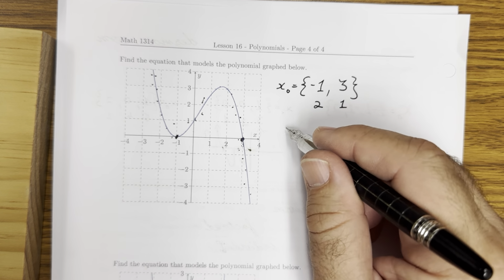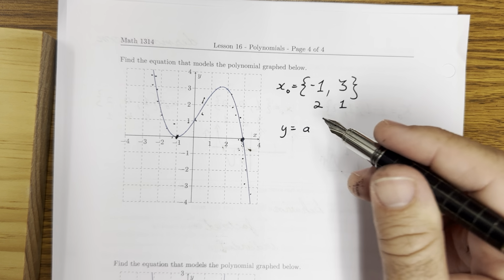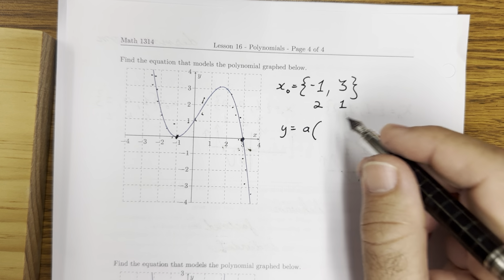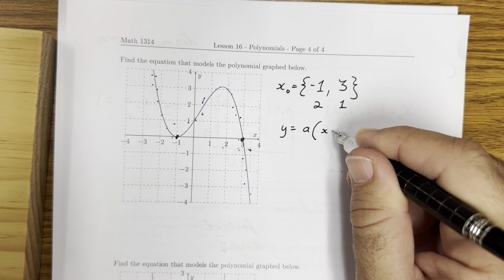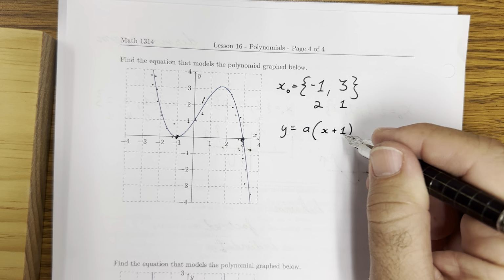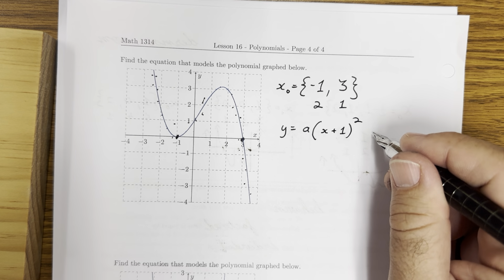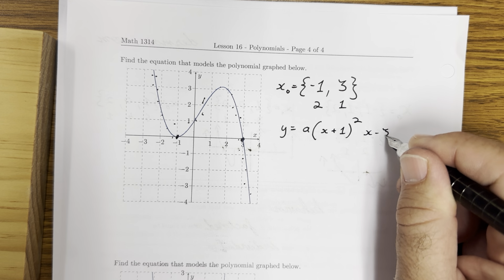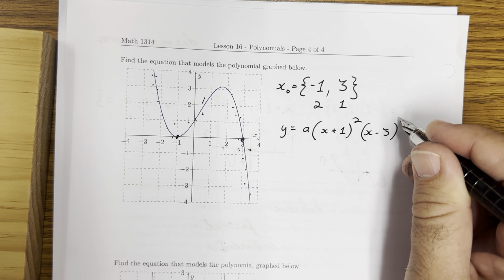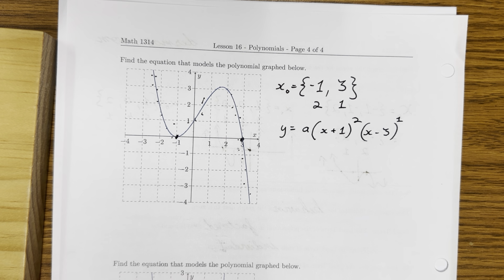So our function, right, we always want to include the a. x plus 1, right, because it's the opposite sign of that. Plug in -1, we get 0. And this will be squared as per the multiplicity. And then we've got x minus 3 to the 1 exponent. Of course, the 1 is implied even if we don't write it there.